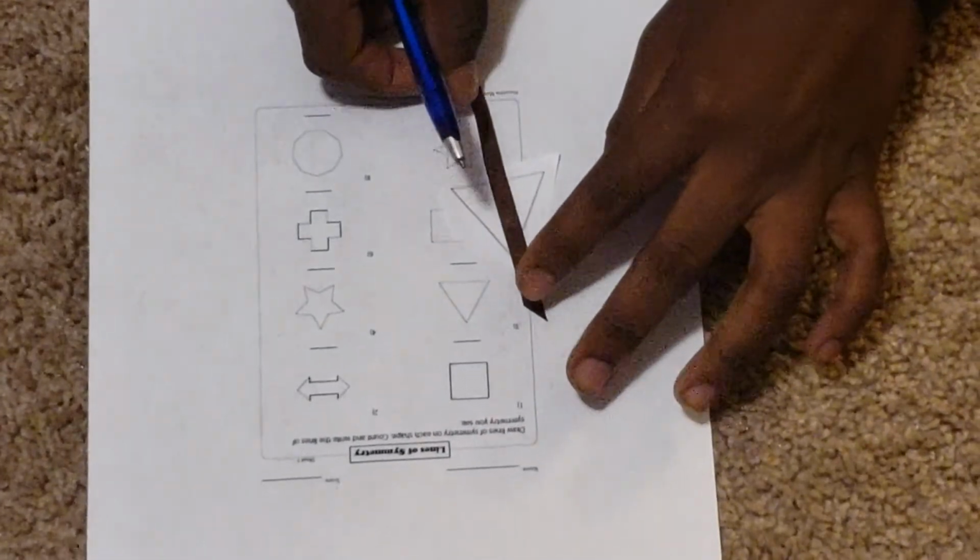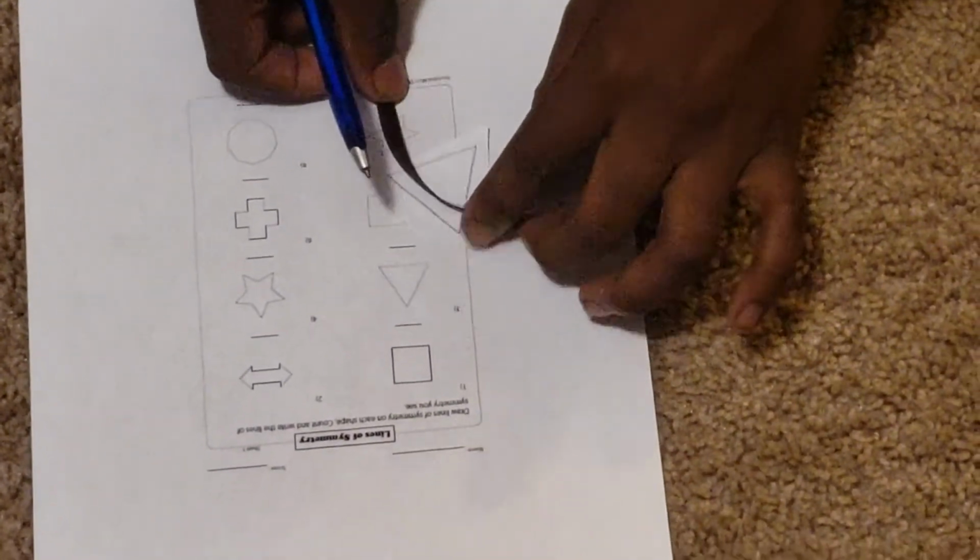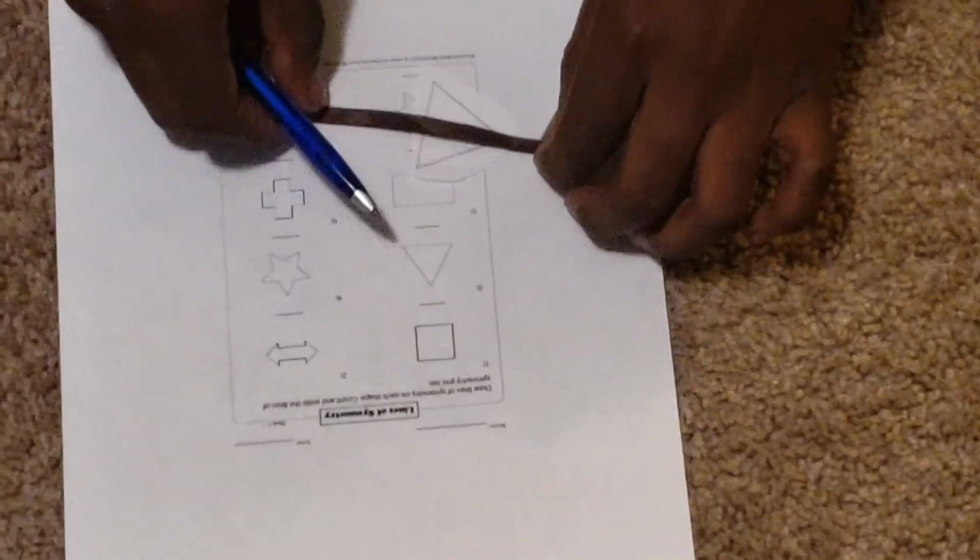Remember, we're trying to find the lines of symmetry. How many lines of symmetry does this shape have? 1.